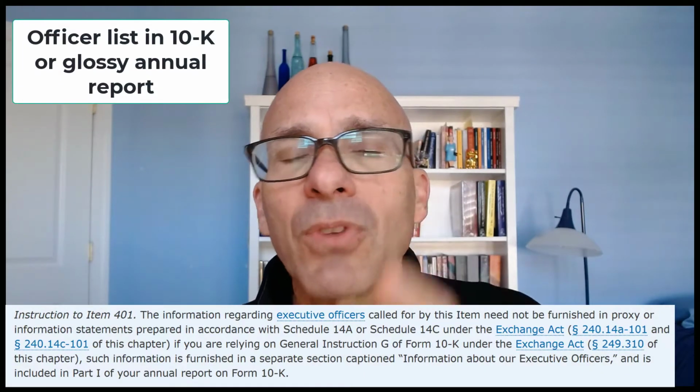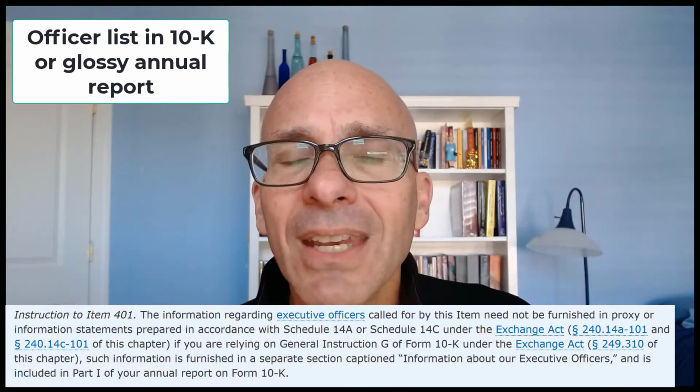Officer list is almost always in the 10-K, not the proxy. Under Instruction 1 to Item 401, information about executive officers required by Item 401, including their names and ages, positions in offices, terms of office, and selection arrangements required by Item 101B, isn't required in the proxy if it has already been disclosed in the Form 10-K.